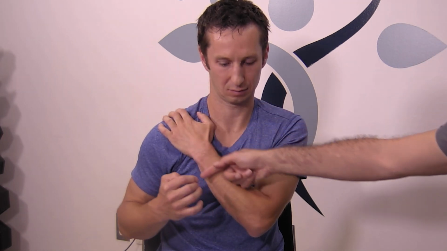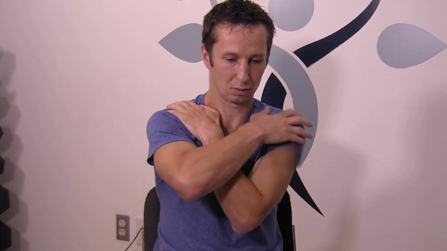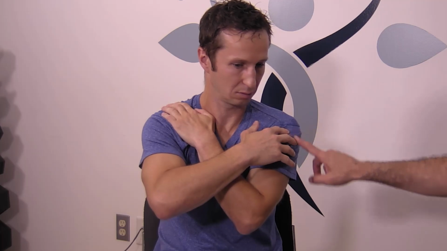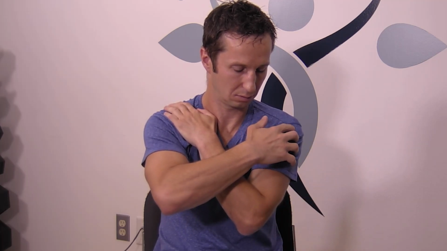So now you can either stick to where you feel the tension, or you can always just do a scan and make sure you haven't missed anything. The faster, the better. Now, do you feel like you're tighter there, or do you feel like you're tighter there? I'm tight here. This is more painful.